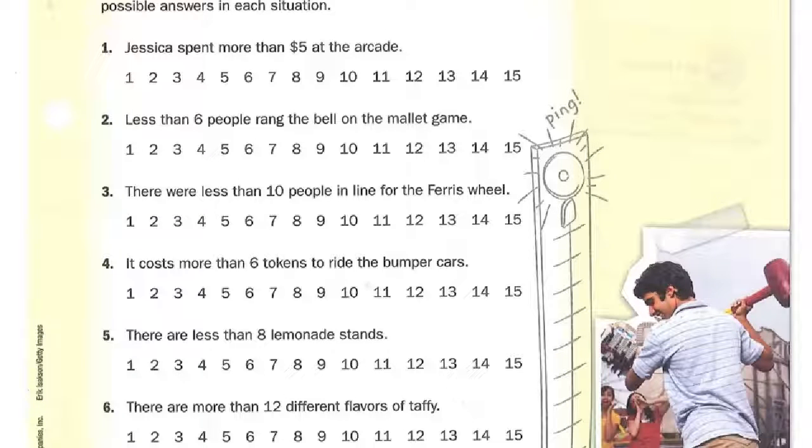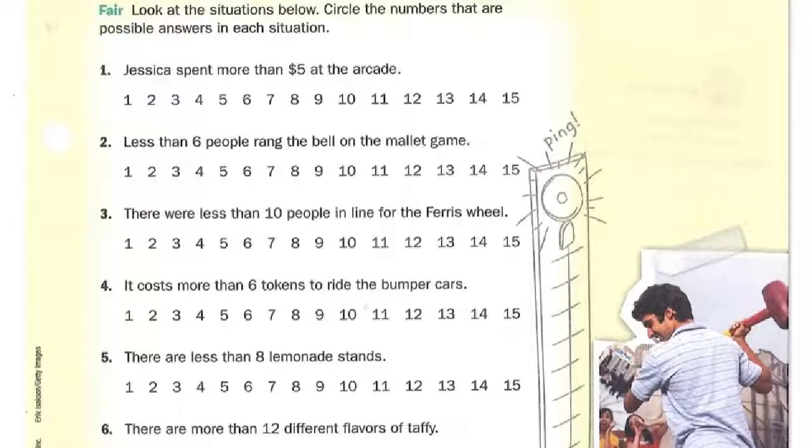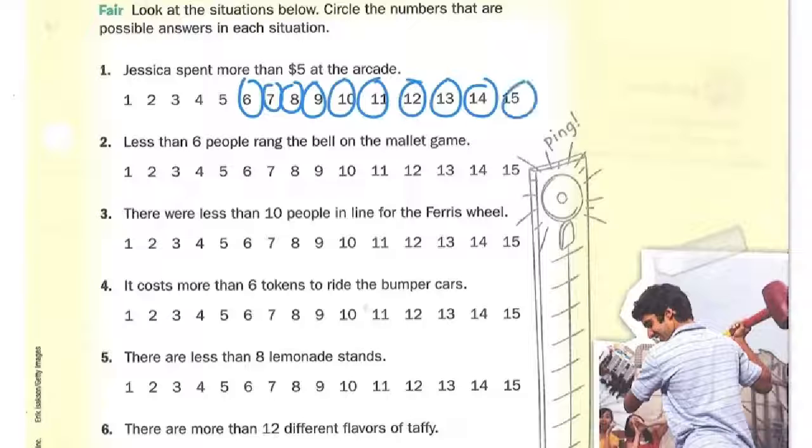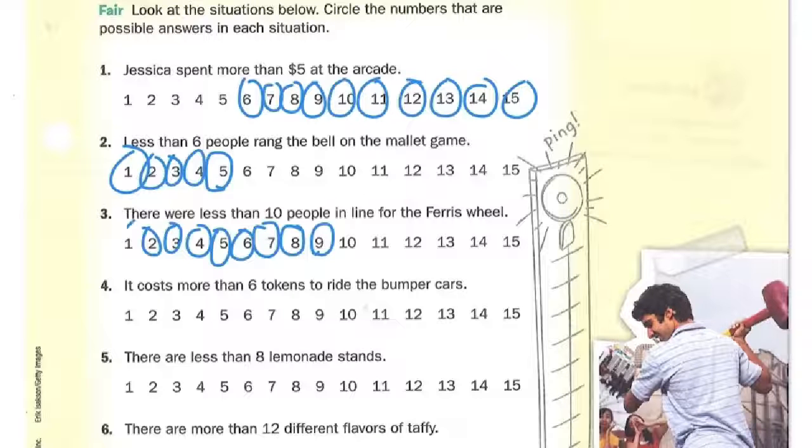Jessica spent more than $5 at the arcade. So which answers are more than 5? Well, 6, 7, 8, 9, 10, 11, 12, 13, 14, 15, all of those, right? For number 2, less than 6 people rang the bell. That'd be 5, 4, 3, 2, and 1. For number 3, there were less than 10 people in line for the Ferris wheel. So 9, 8, 7, 6, 5, 4, 3, 2, 1.